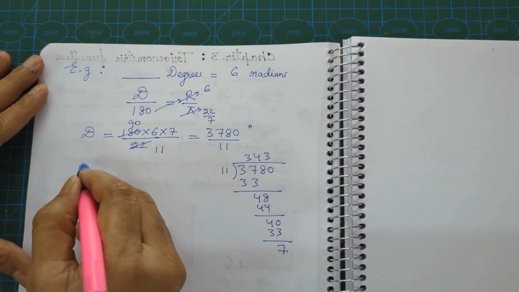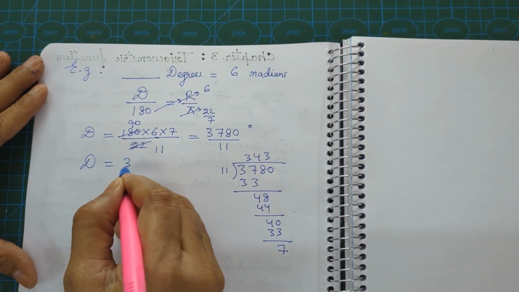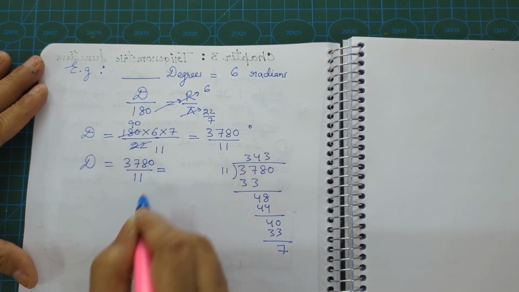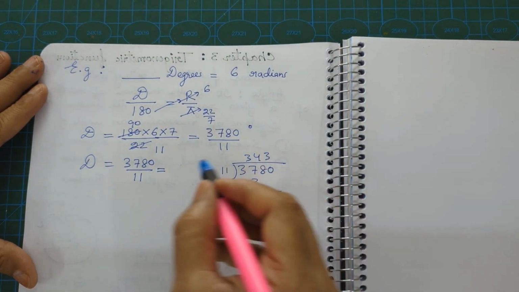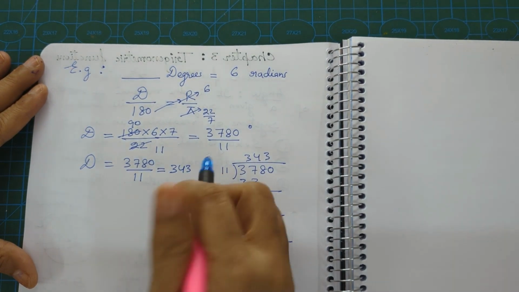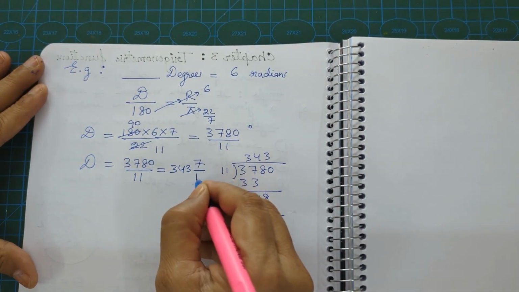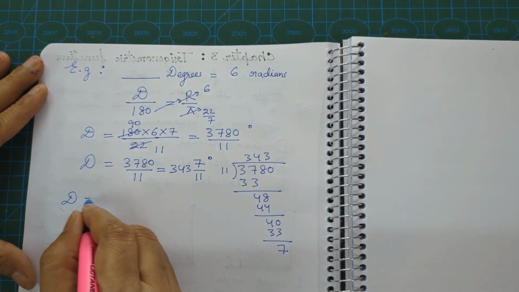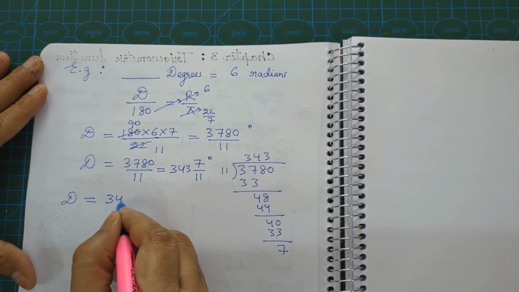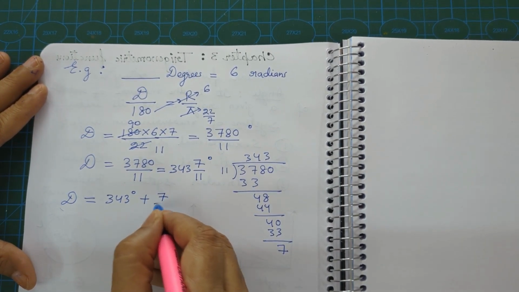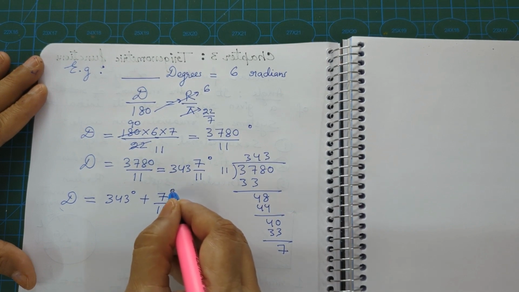So we will write 3780 by 11 as a mixed fraction, that is 343 and 7 divided by 11, and this is all in terms of degrees. So 6 radians is 343 degrees plus 7 by 11 degrees.